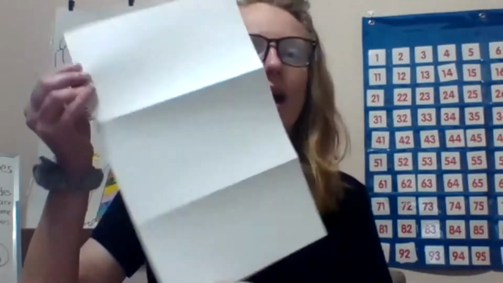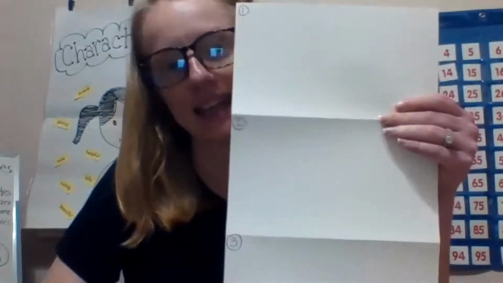So go ahead and fold your paper into 3 parts, and it's okay if it's not equal parts. Then you're going to turn your paper long ways. You're going to make it nice and tall. You are going to put a number 1, a number 2, and a number 3, just like this.